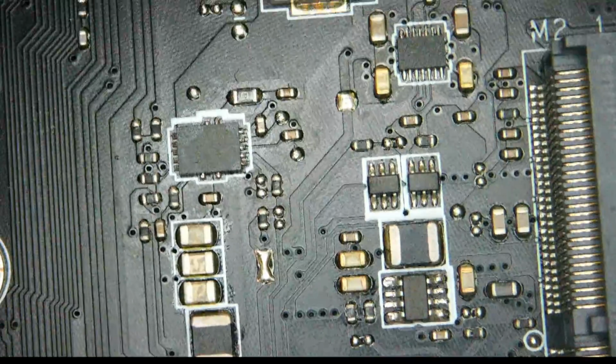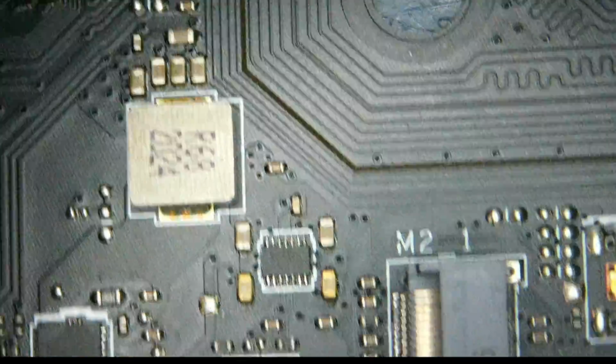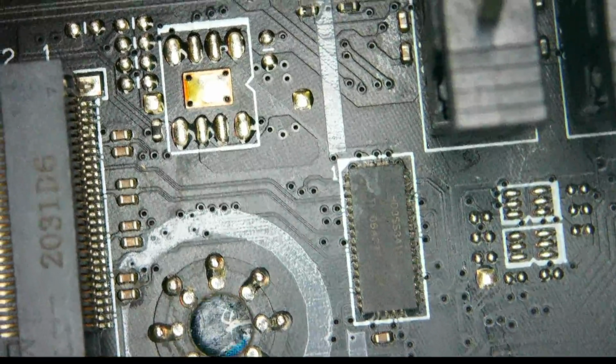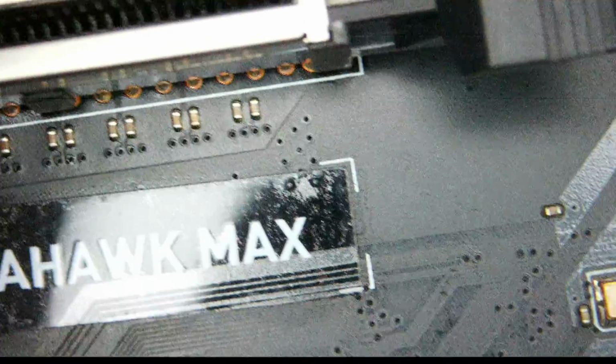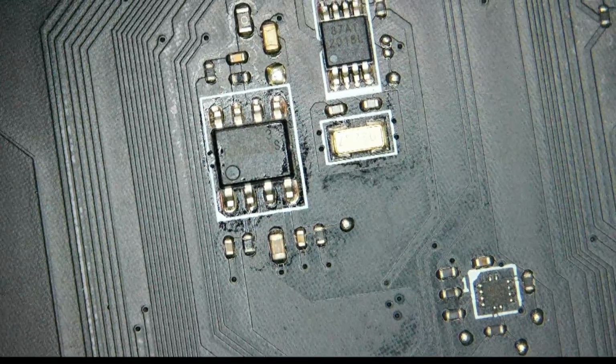And then the next one is the area that is close to the CPU socket but is beneath it. And if I can't find any damage like here, I would then continue on to the PCIe slots to see if anything has happened there.